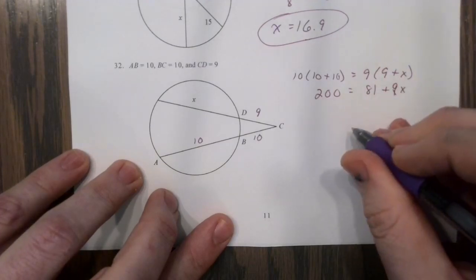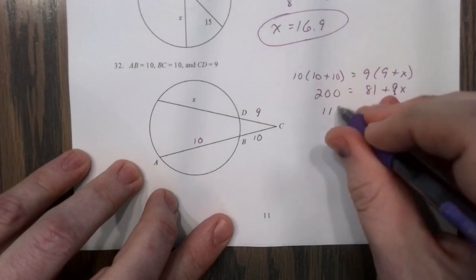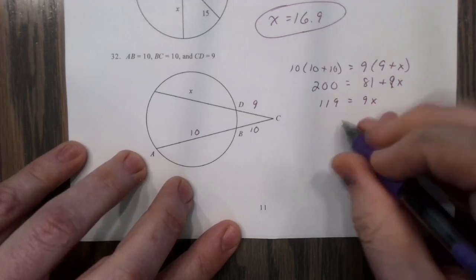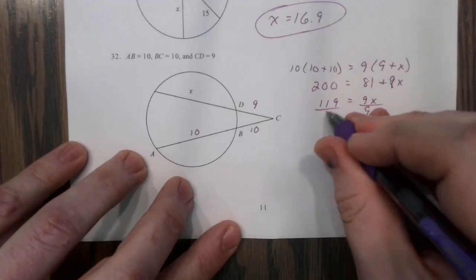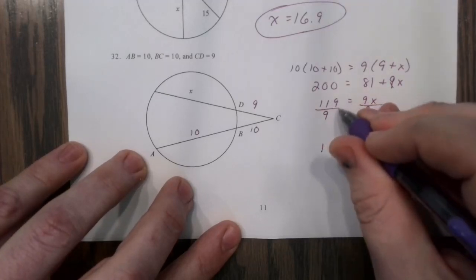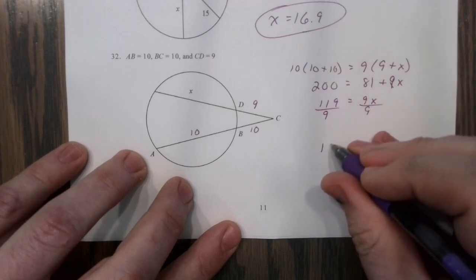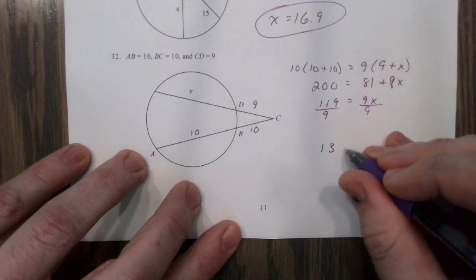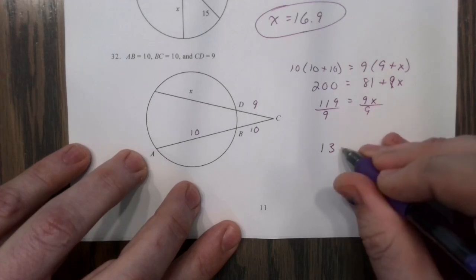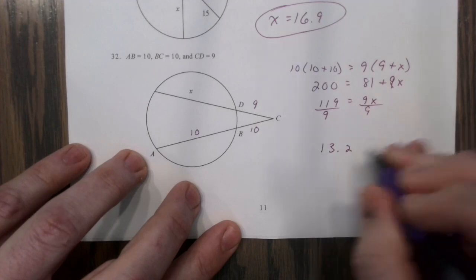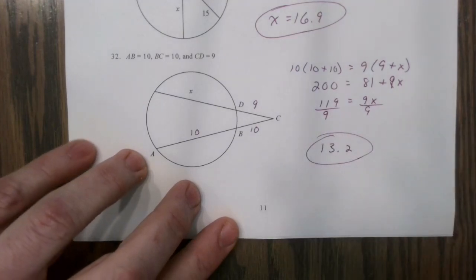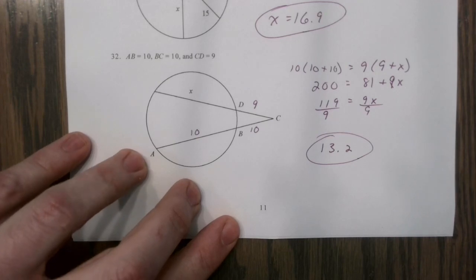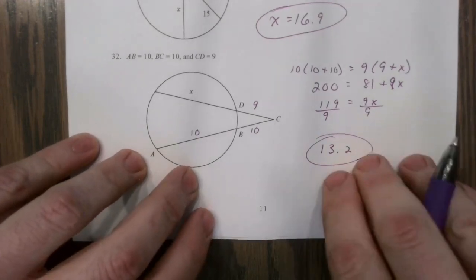I'll subtract 81 from each side. I get 119 is equal to 9x. And I'll go ahead and divide by 9. All right. 9 goes into 11 one time with a remainder of 2. 9 goes into 29 3 times with a remainder of 2. So then that's just going to be 2 9ths repeating, so just 0.2, so 13.2. Again, your calculator can tell you that, I think. Let me double check. 119 divided by 9. Yeah, I crushed it. I'm so good at this. I should be a math teacher.